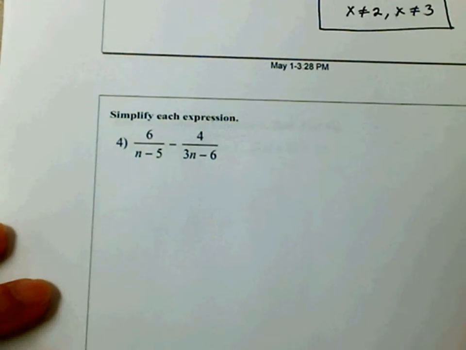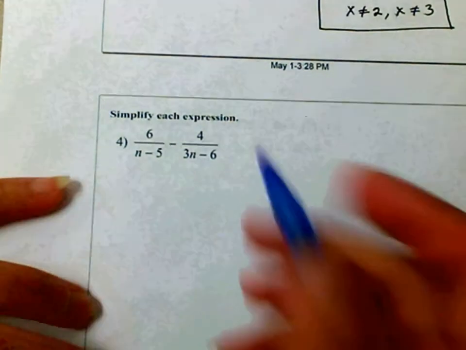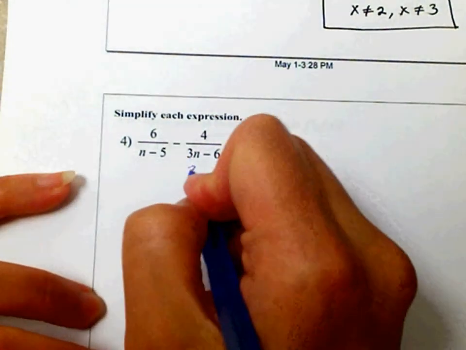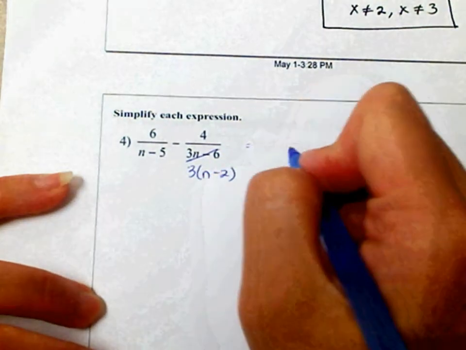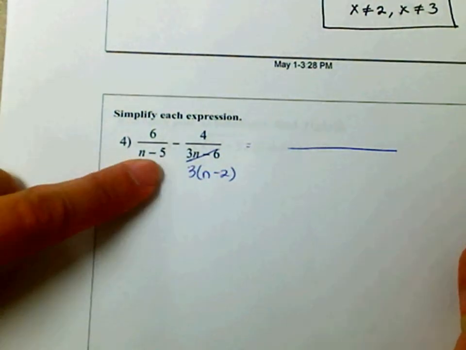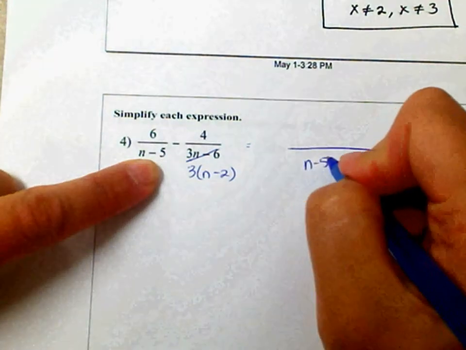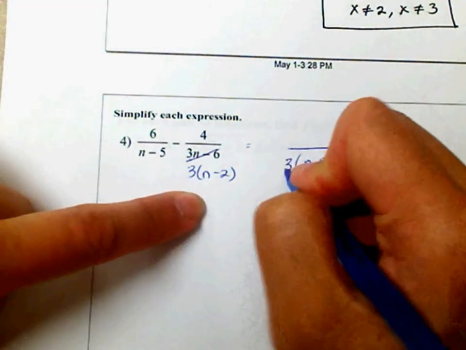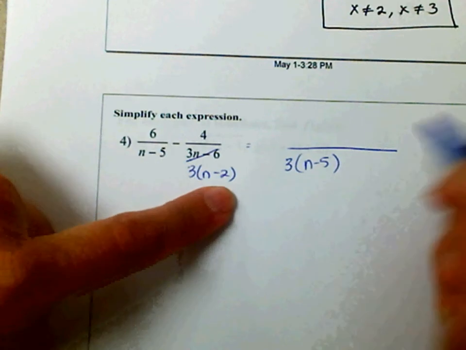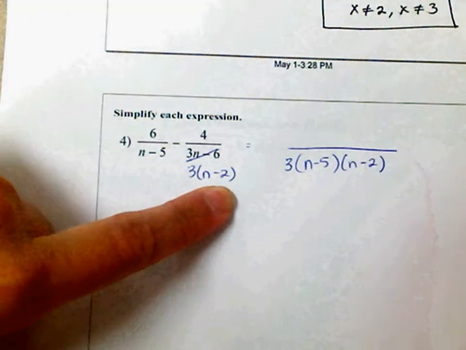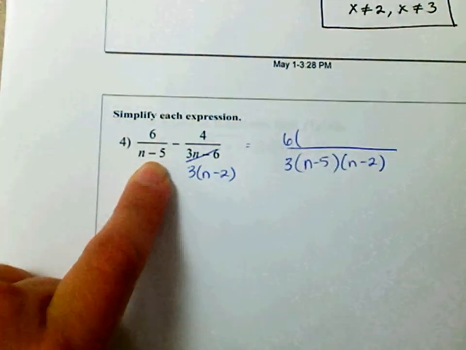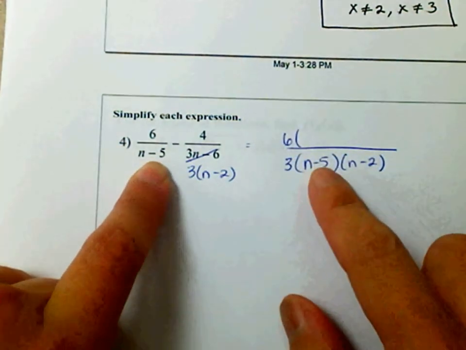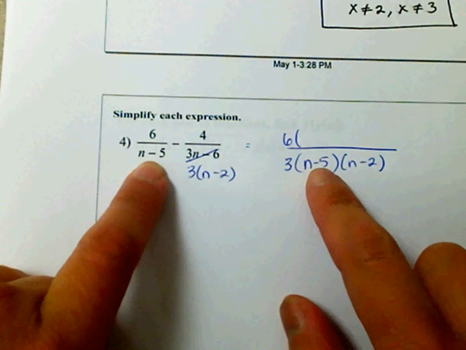Number 4, okay? You got a 3 here. I am going to go ahead and simplify that first. Find your common denominator. I got an n minus 5. I have a 3. I like to write my numbers in front, and I have an n minus 2. Same thing. Take a look at this one. Carry your 6 over. You have an n minus 5 right there. What is missing that you have not written?